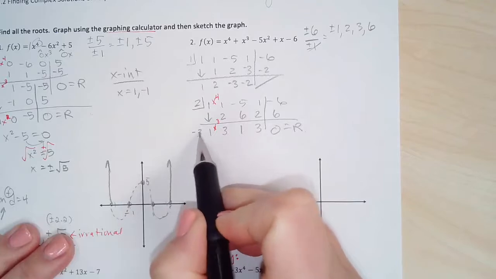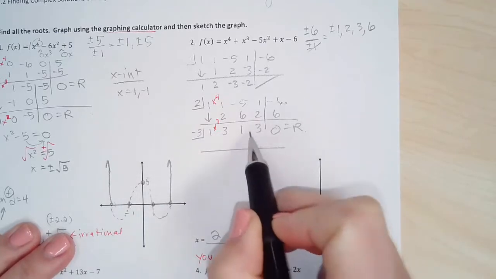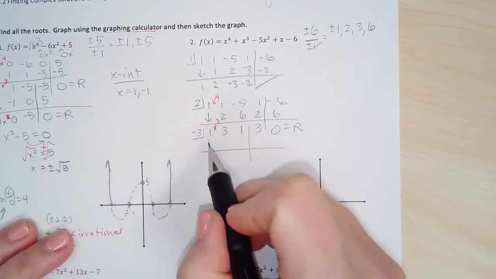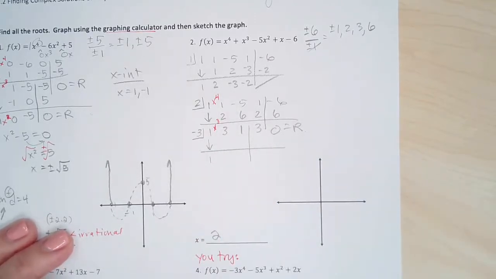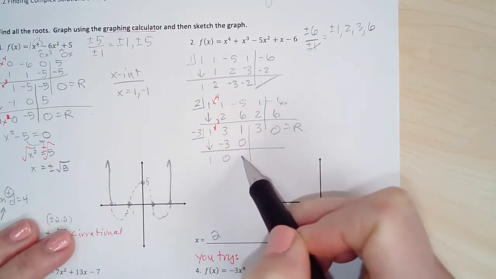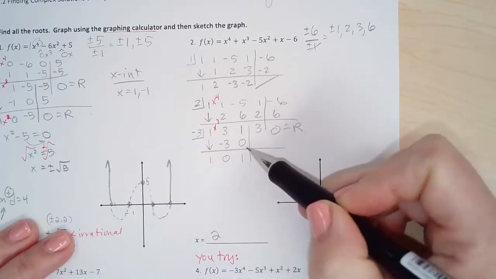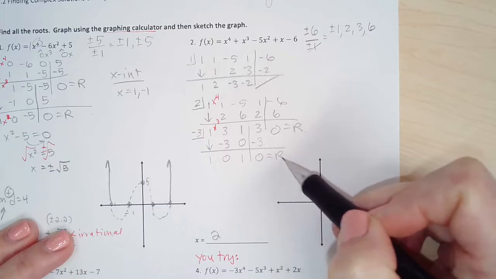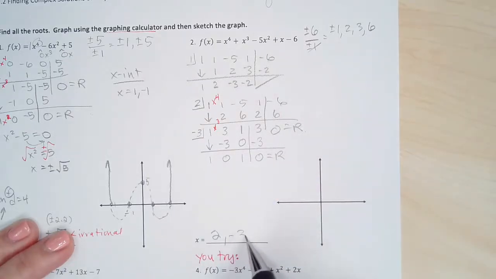We're using the graphing calculator in conjunction, although it really is a guess and check system, and sometimes it doesn't work out. It's trial and error. Multiply. When we add, we get 0. When we multiply, you get 0. You add 1 and 0, you get 1. Now we're multiplying again, and we have a 0 remainder, which again means that negative 3 is a solution.